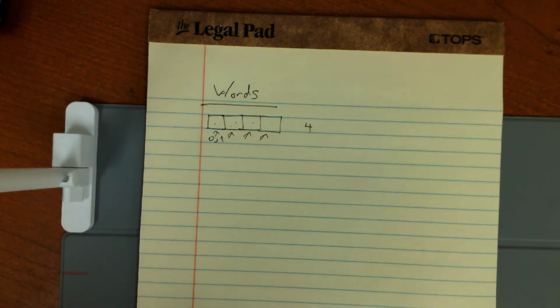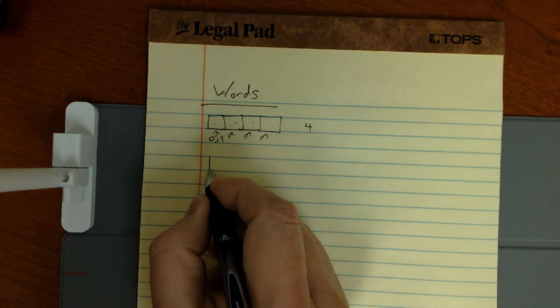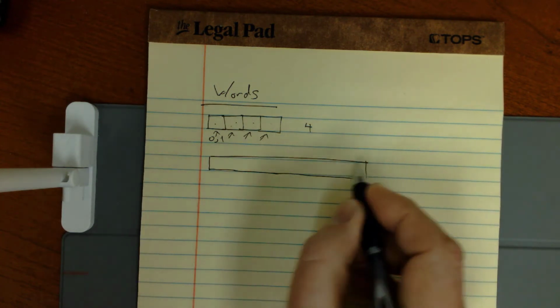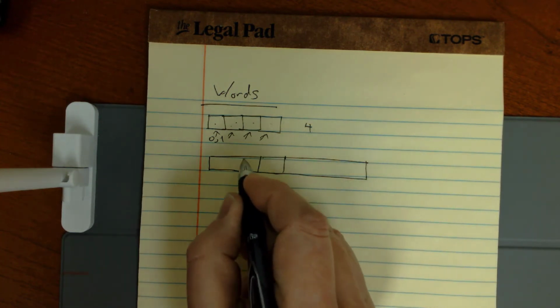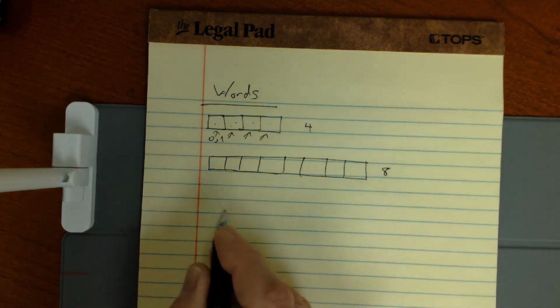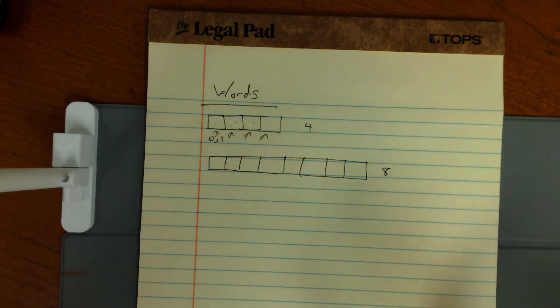At a certain point, they got the idea, let's do our words in powers of 2. So you would have a word of length 4. Sometimes you would have a word of length 8, and then a word of length 16. You see they kept doubling it, because they decided to go up by powers of 2.